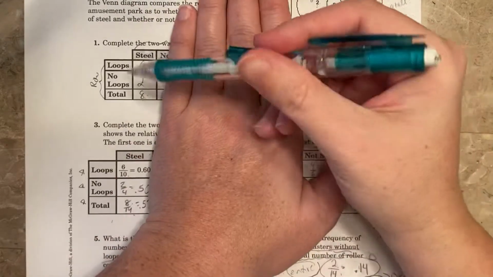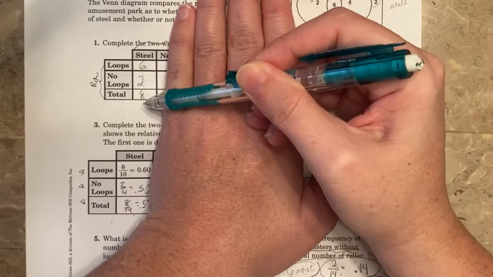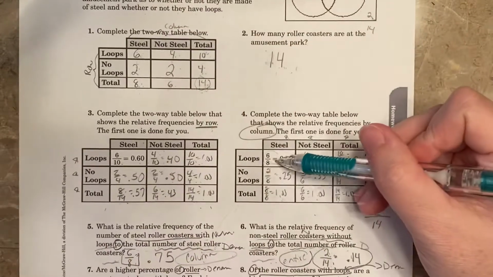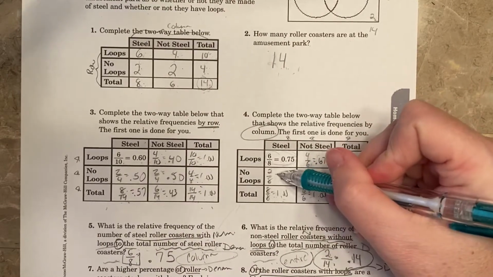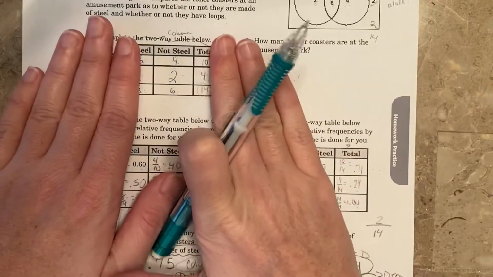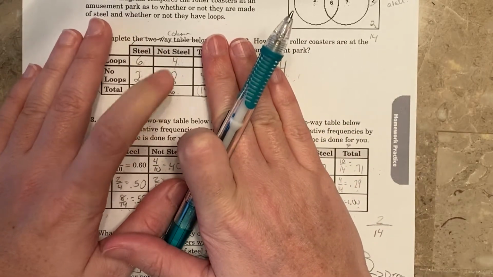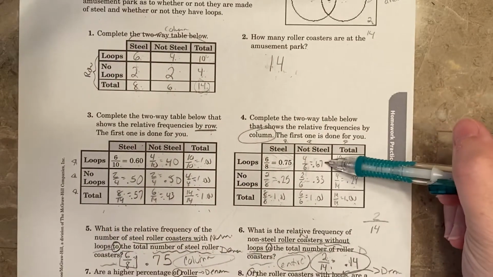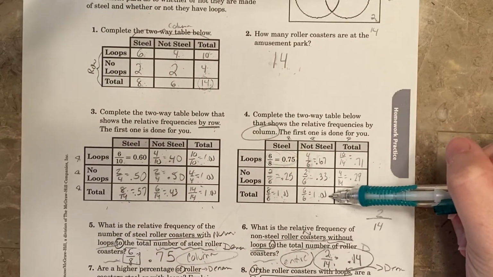So the first column is 6, 2, and 8. Your total is 8. So 6 goes over 8, and 2 goes over 8, and also 8 goes over 8. So 6 over 8, 2 over 8, 8 over 8. 0.75, 0.25, and 1.00. All right, the next column is here, 4, 2, and 6. So 4 over 6, 2 over 6, and 6 over 6. 4 over 6 is 0.67. 2 over 6 is 0.33, 6 over 6 is 1.00.